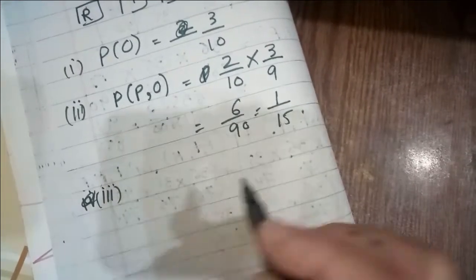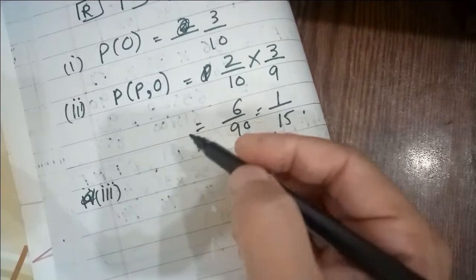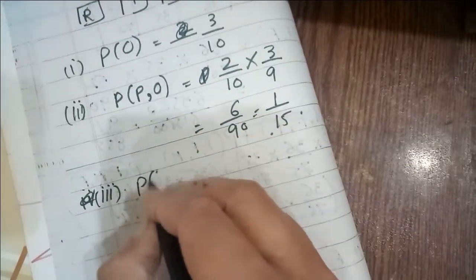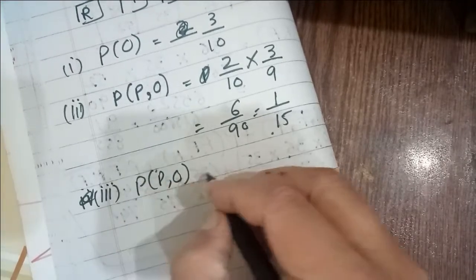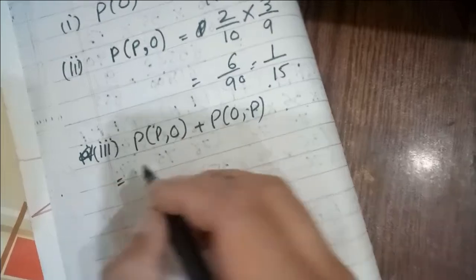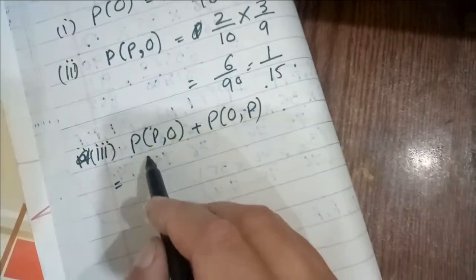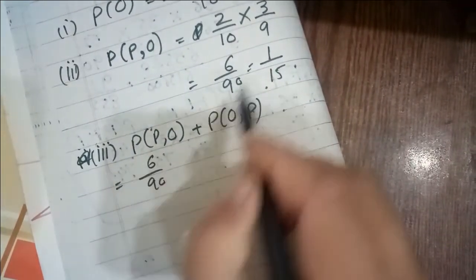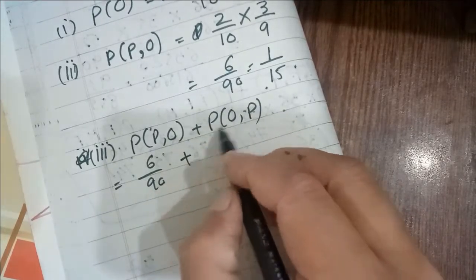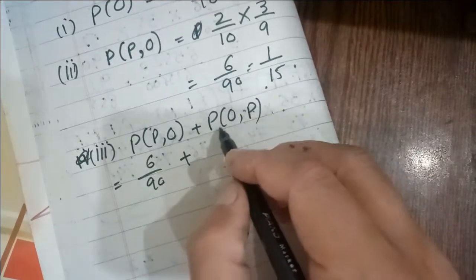Third part. The two cards bear the letters P and O in any order. So it can be probability of getting PO or probability of getting OP. So probability of getting PO is actually 6 over 90 I have found in this part, plus probability of getting OP.